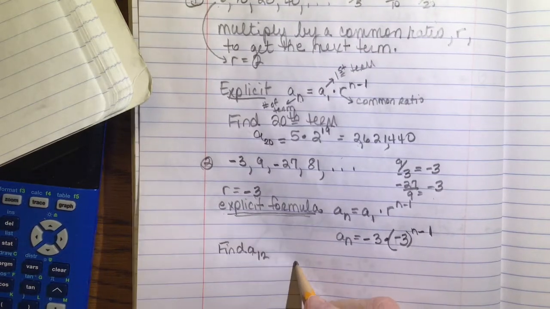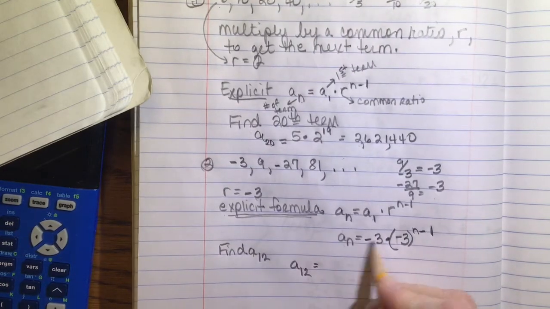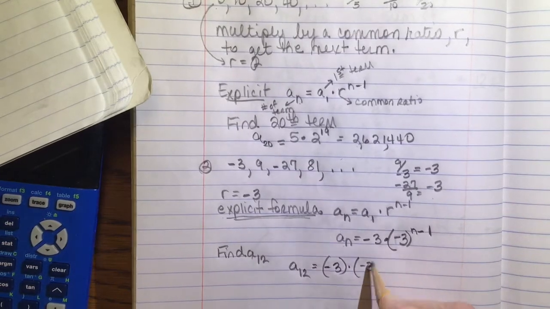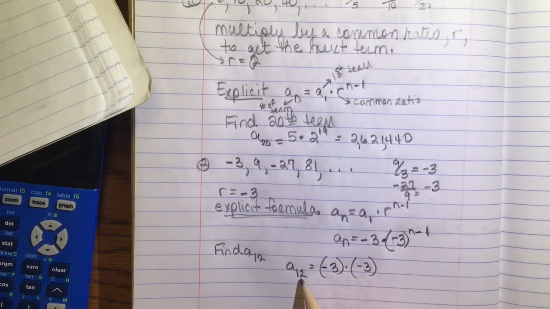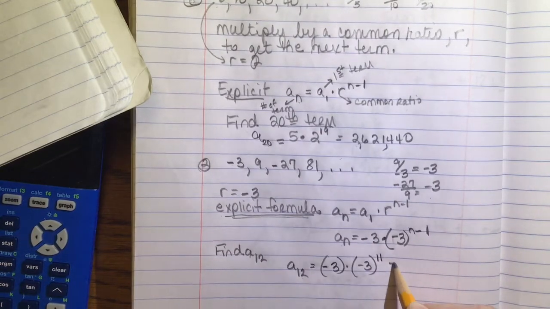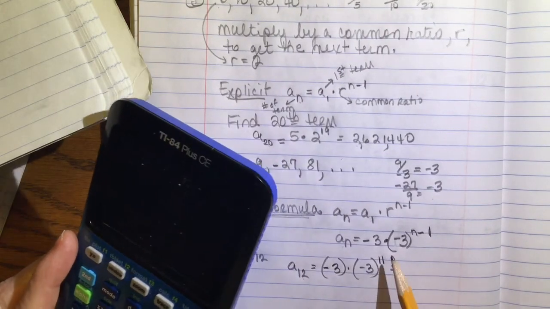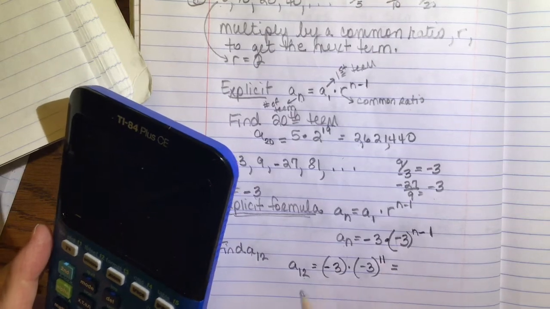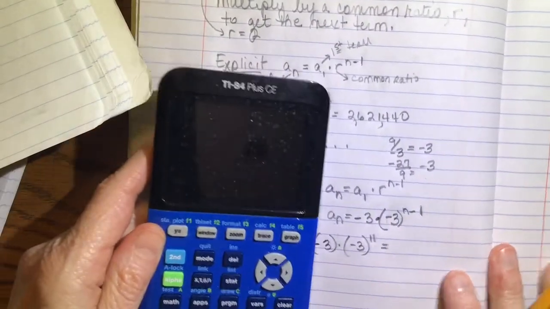Okay, so a sub 12, and there's my formula right there. I'm just going to plug in, is equal to negative 3 times negative 3. So in this case, you see that the first term and the r were the same thing, raised to the 12 minus 1, which is 11th. And if you think about it, you're really just raising negative 3 to the 12th power, because you've got 1 here and then on number 11. That happened in that case because it was the same r and first term.